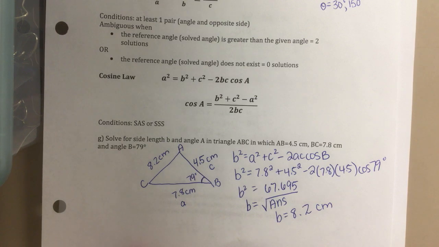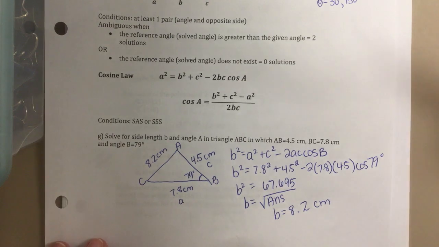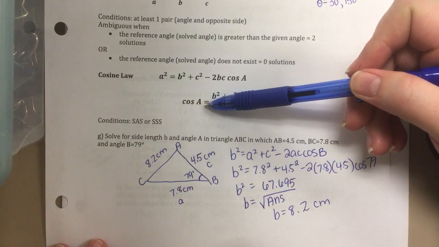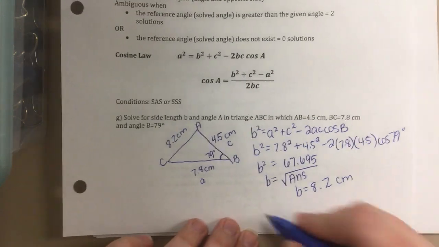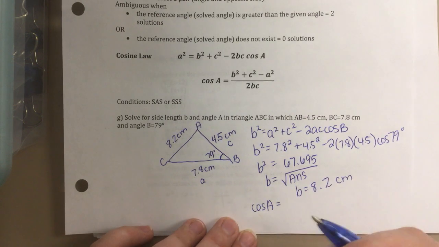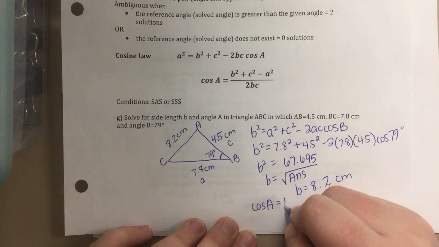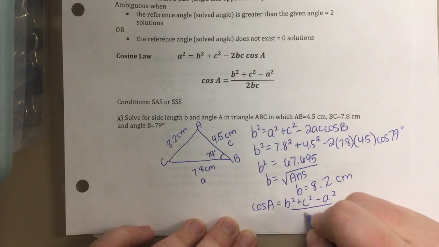I was also asked to solve for angle A. And so in solving for angle A, I could go to the second version of the cosine law, the cos A version. And it's already solving for capital A, so I don't have to rearrange it or change out the letters.